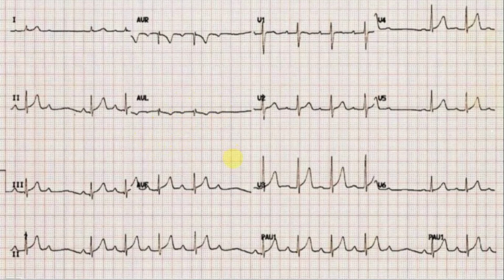Absolutely. That is an absolutely comprehensive, succinct interpretation. If we do the interpretation of the 12-lead ECG just like what Becky has done, then we will not miss any important information. So a couple of things here: narrow complex QRS, and if we look at the PR interval, there is a P wave here, and then a P wave here, then another P wave here, and then another P wave here.